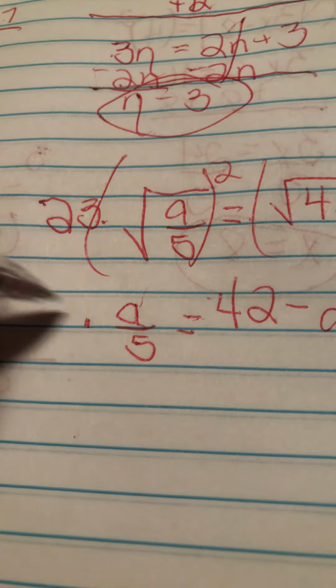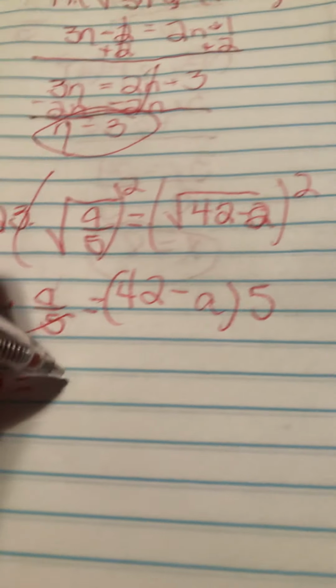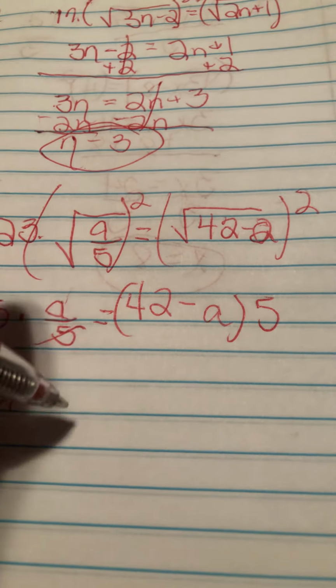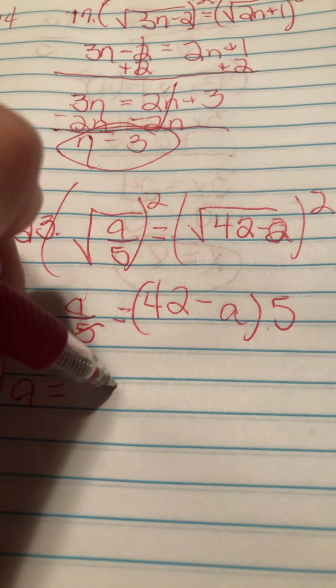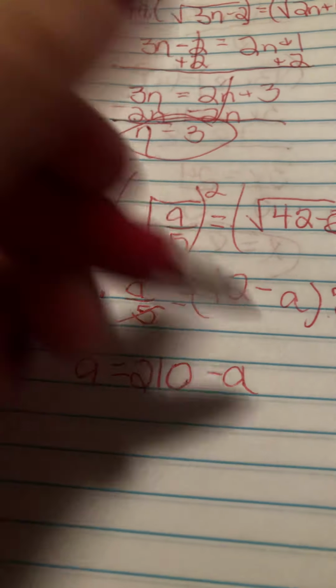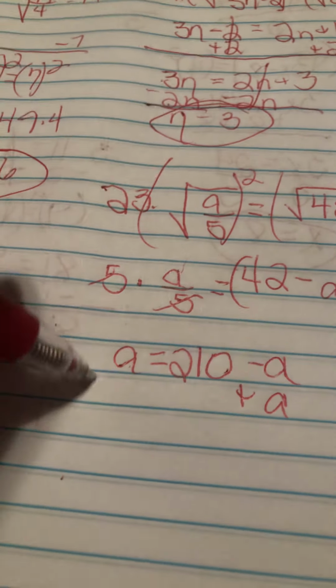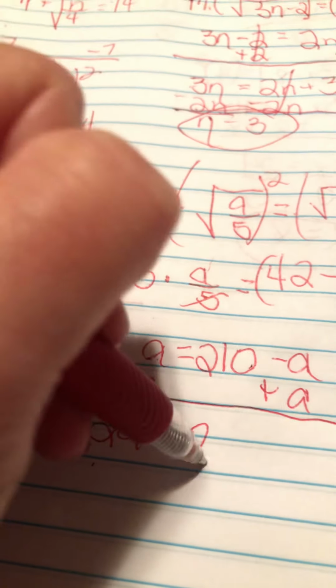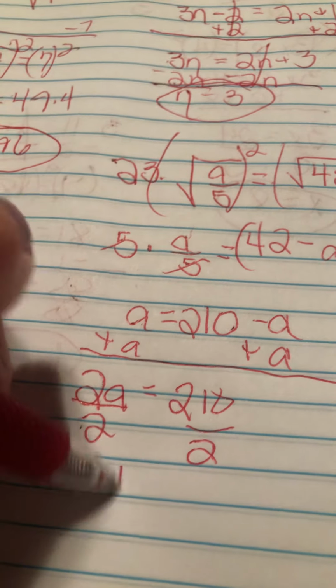So I'm just going to multiply both sides by 5, which means you're going to have to distribute the 5 over here. So it'll cancel. A is equal to 42 times 5 would be what? 210. So 5 times 2 is 10. Carry your 1, 20. Yeah, 210 minus a. And then our next step is we would add a to both sides. So now we get 2a is equal to 210. Divide both sides by 2. And a equals 105. And that would be your answer.